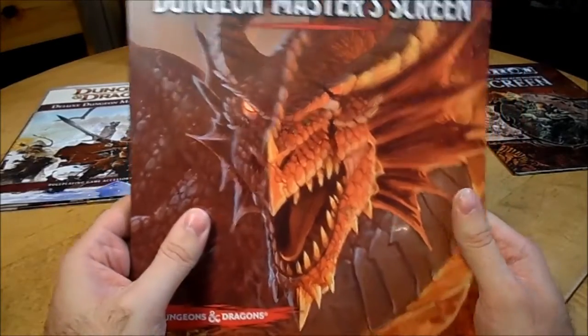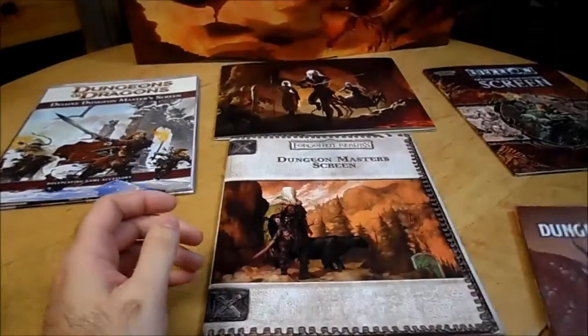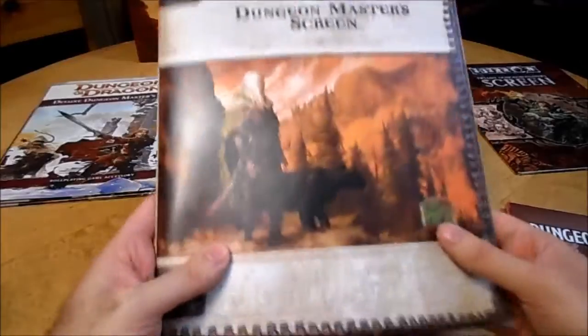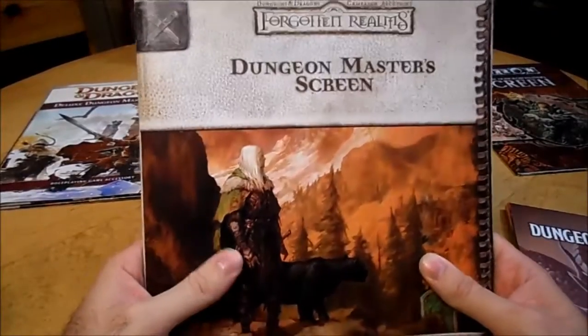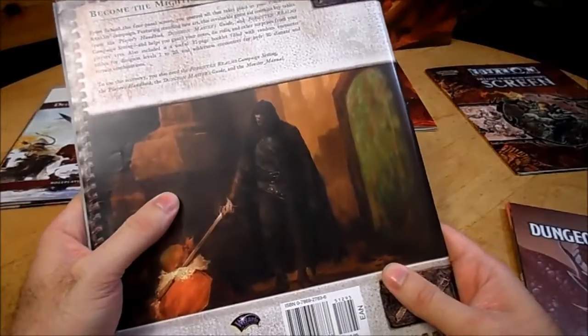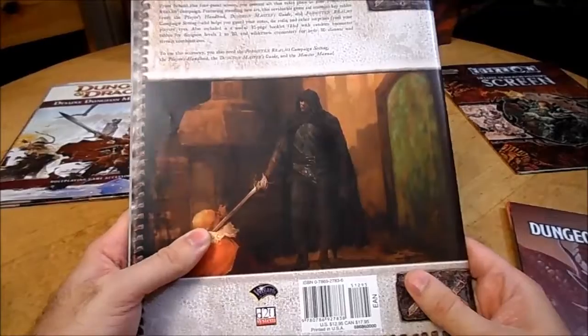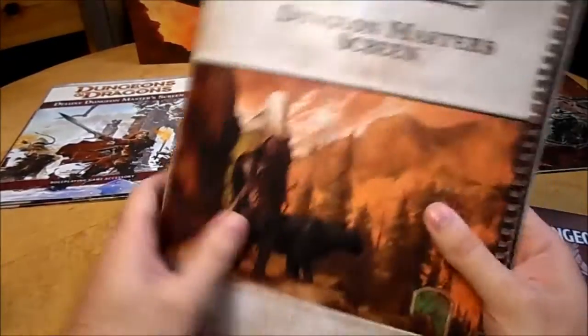So we'll get to that in a second, but before I do that I just want to show off some of the other screens that I have in my collection. The first one I ever bought was the Dungeon Master screen for the Forgotten Realms. I got this back in, I think, 2001 or 2002, maybe. It wasn't right as soon as it came out, but it was $17.95 Canadian.